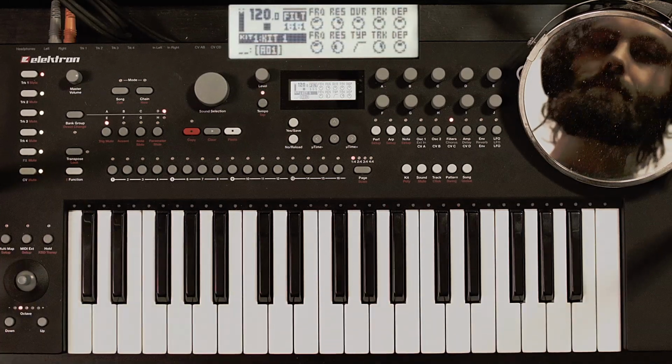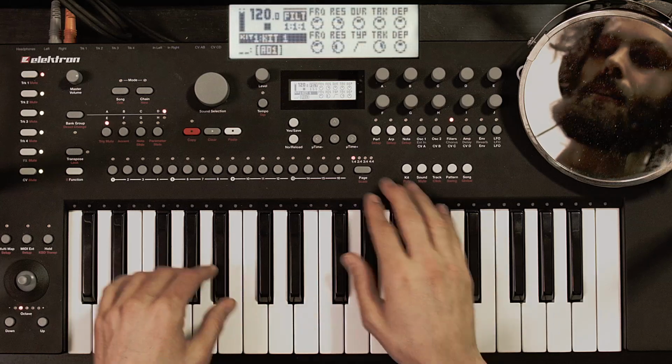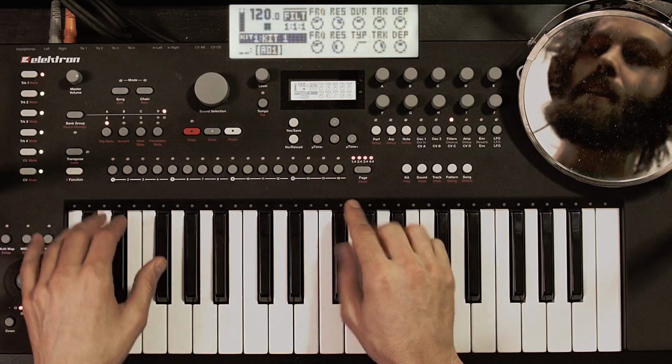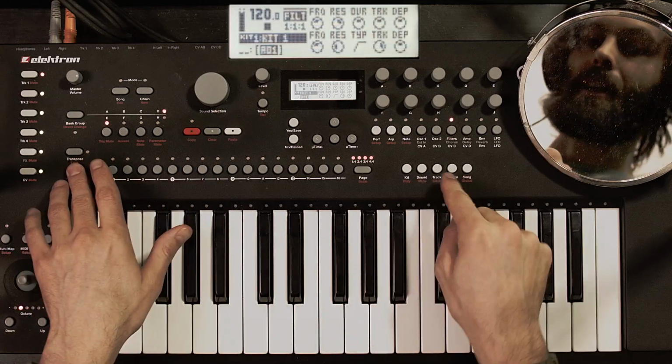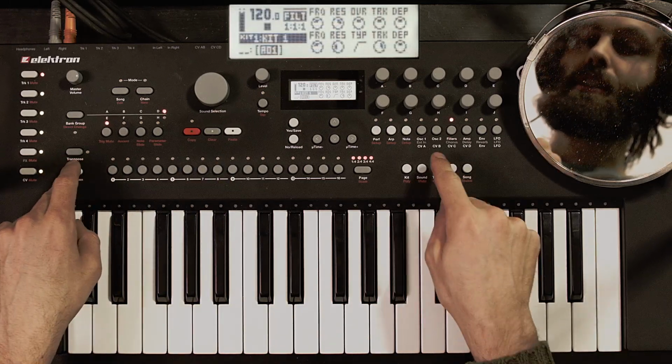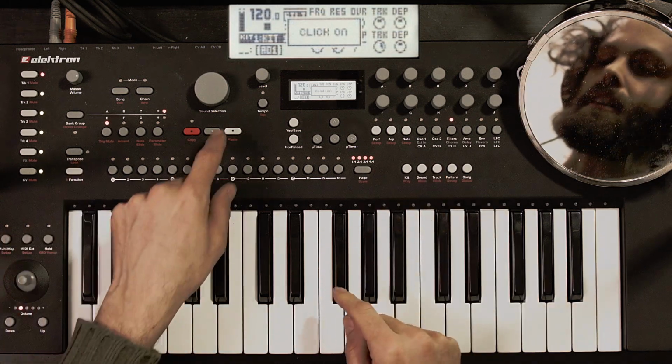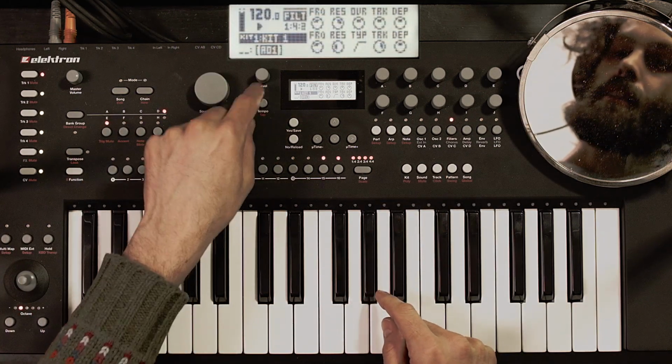And okay, I'm gonna make something with the sequencer. I'm gonna turn on the click by holding function and click, and we've got click and tempo.